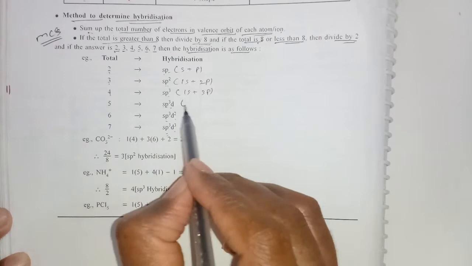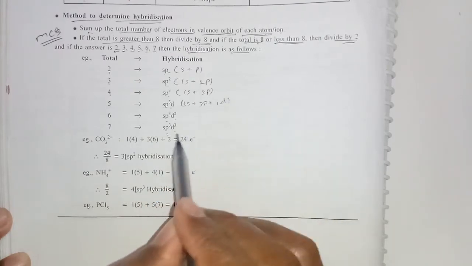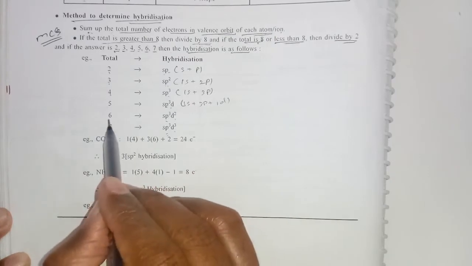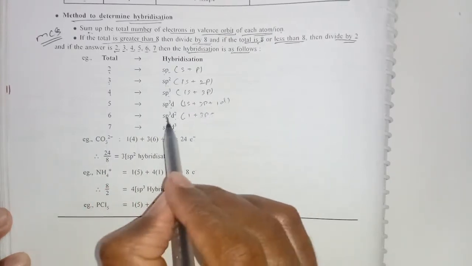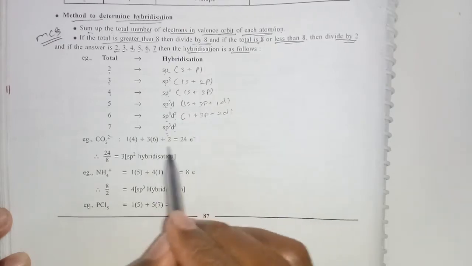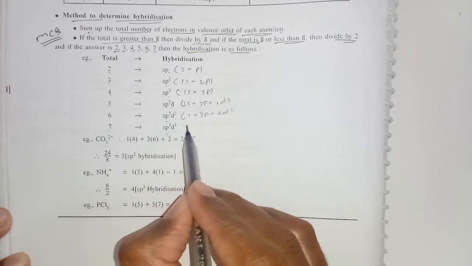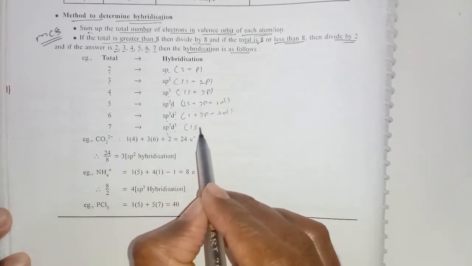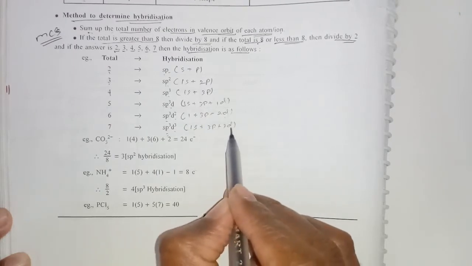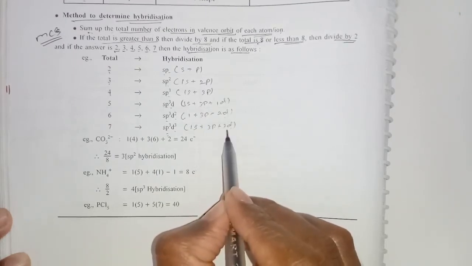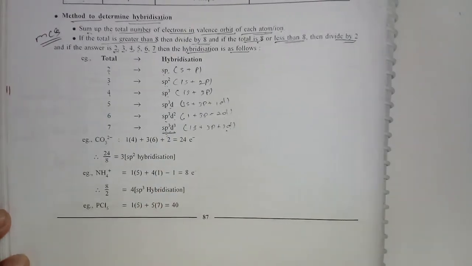For 5, 1 s, 3 p and 1 d orbital are hybridized. For 6, 1 s, 3 p and 2 d orbitals are hybridized. And for 7, 1 s, 3 p and 3 d orbitals are hybridized, and the hybridization is sp3d3.